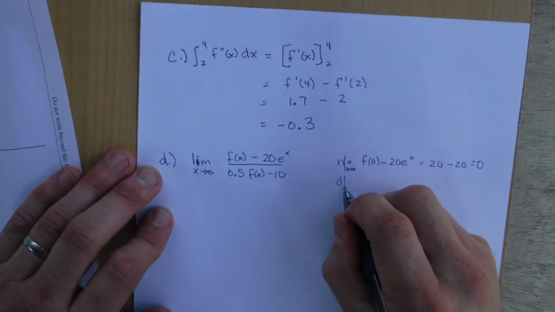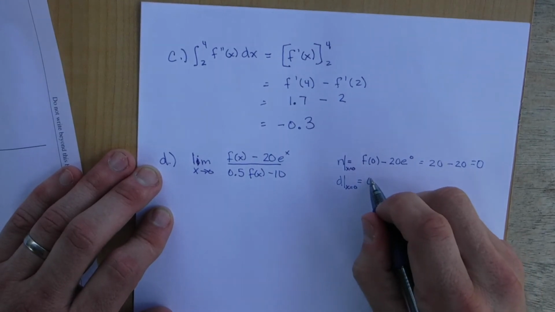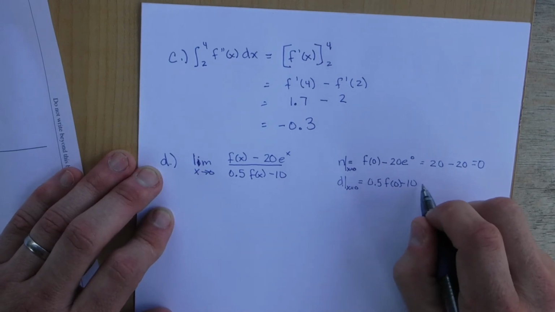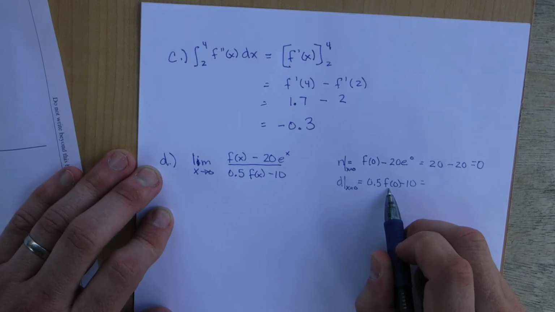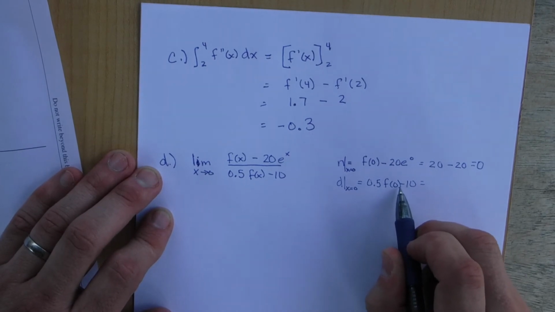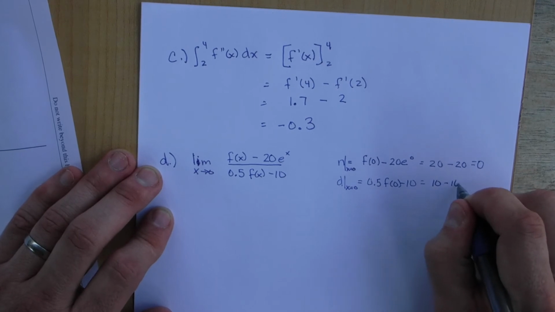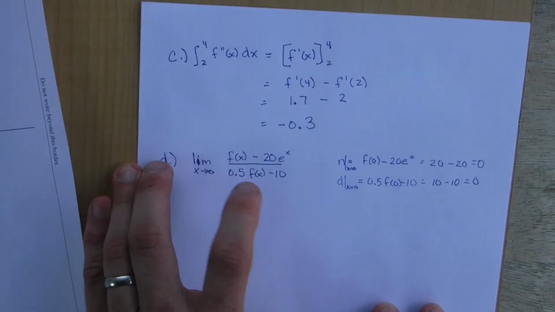The denominator would be 0.5 f of 0 minus 10. Again, f of 0 is equal to 20, and half of 20 is 10, so this is 10 minus 10, which is 0. So we have a limit of 0 over 0.